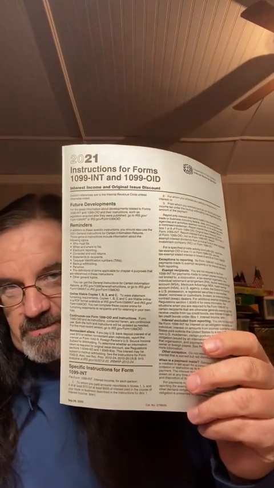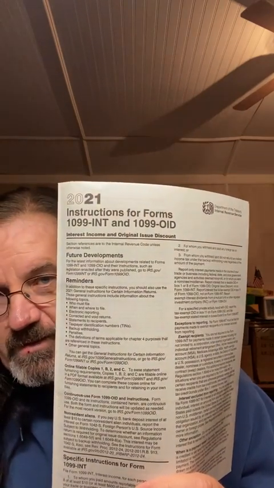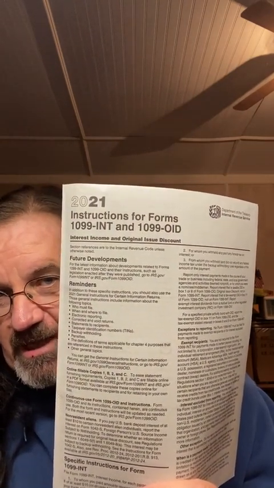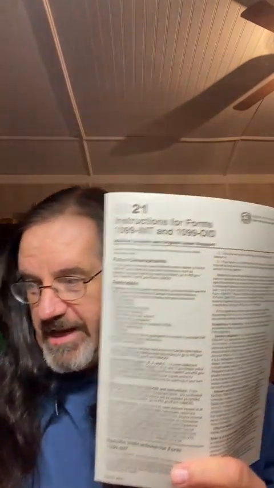But look, when you order these forms, if you order OIDs, they're going to send you instructions. Okay, it would behoove you to read these. There's very few instructions, and it tells you who's supposed to do it and who's not. This one, for instance, is super thin, and it's two of them. It's the 1099 INT and the OID. So you're only going to read about half of this.